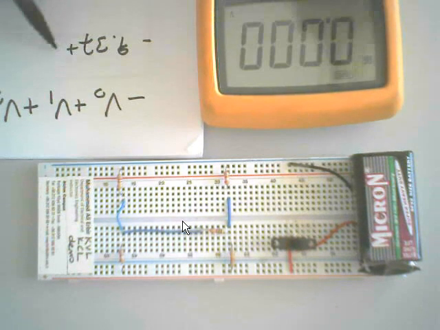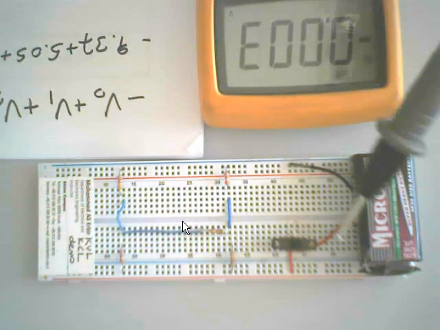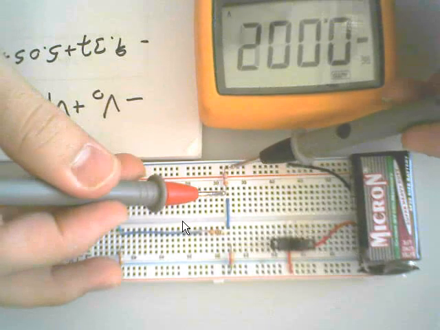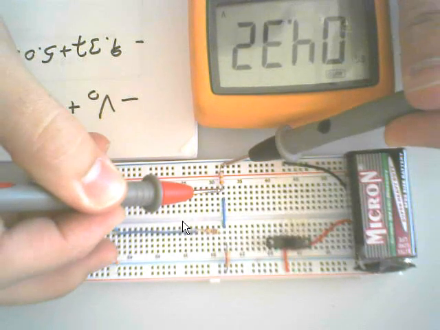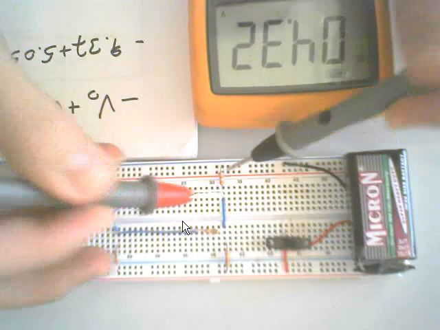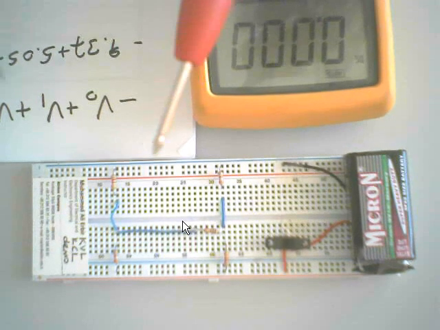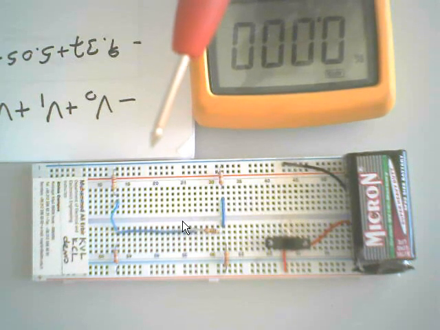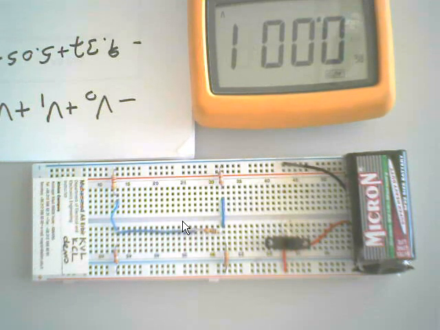Minus V0 plus V1 plus V2. V2 is defined in this manner. Upper side is positive, this side is negative. I read 4.32. And as you see, it's approximately 0. So KVL holds.